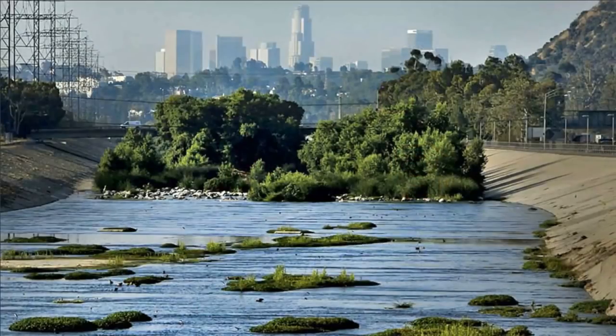One of the fascinating things is this very controversial project in Los Angeles, California, where they're looking at a master plan for the entire LA River.